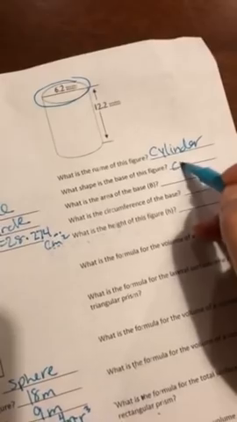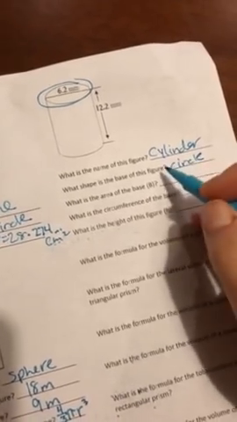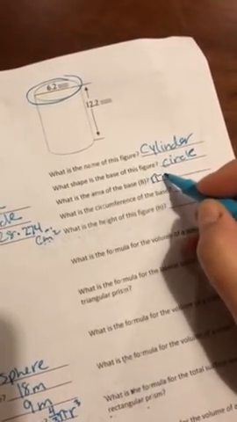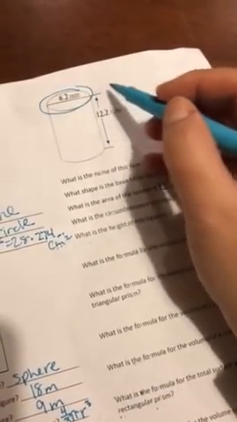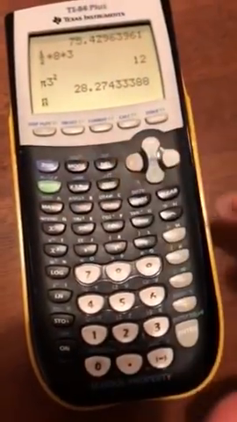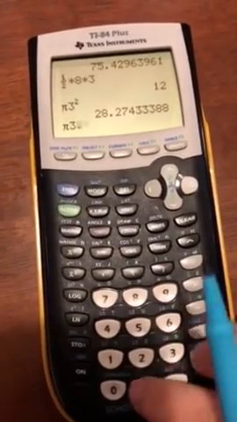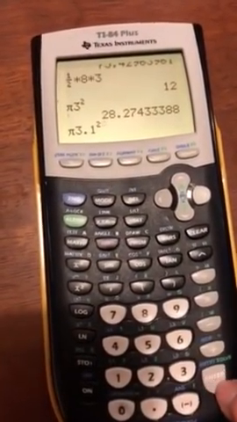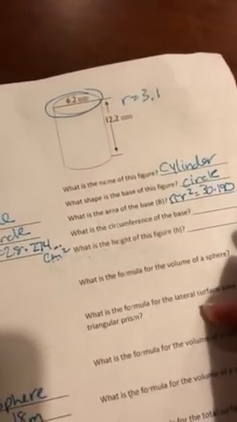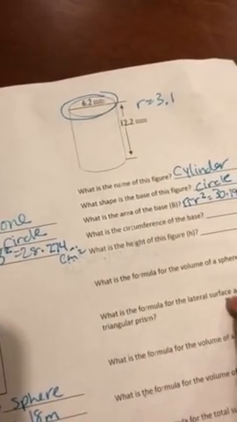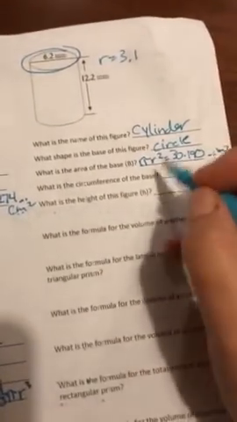What shape is the base of this figure? So highlight the base, and that is a circle. What is the area of the base? So again, pi times the radius squared. This is the diameter because it goes all the way across, so the radius is half of that. So we do pi times the radius squared, which gives us 30.190 millimeters squared.